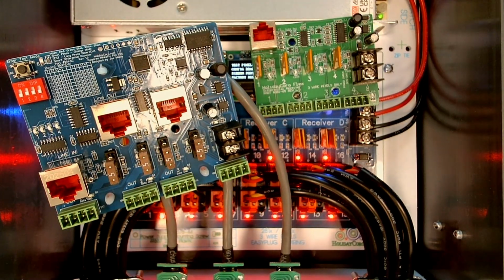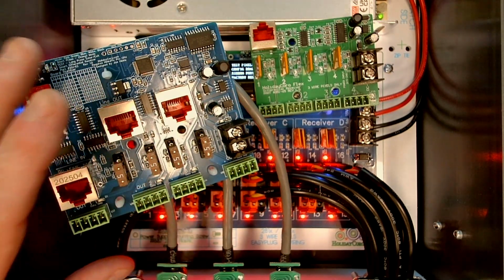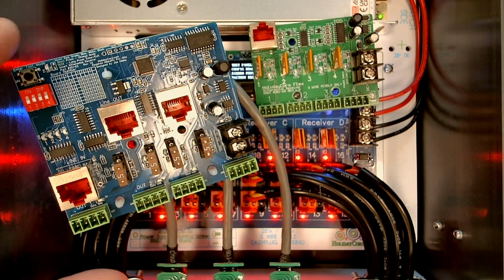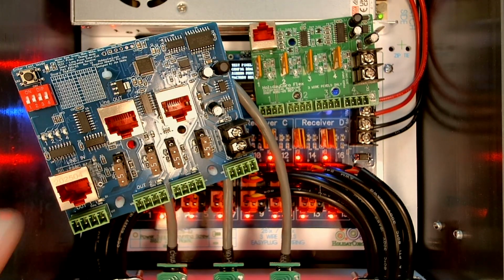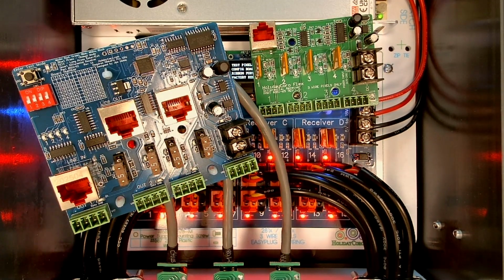So they all use Cat5 cable to receive their signals. Now the distances from the controller to the receiver can be over 300 feet of cable, and in certain cases, depending upon the quality of your cable, you can even go further distances. So this allows you to have a very good long-distance Cat5 connection with super inexpensive Cat5 cable.